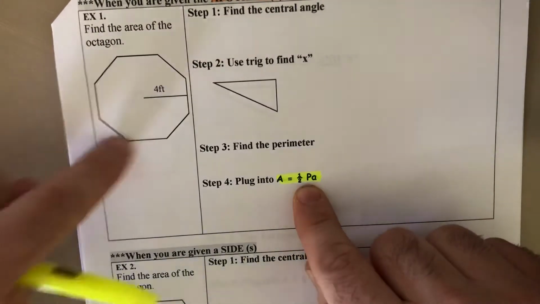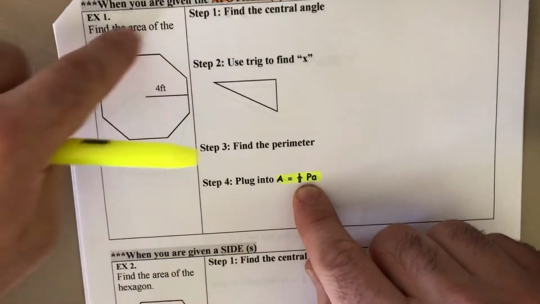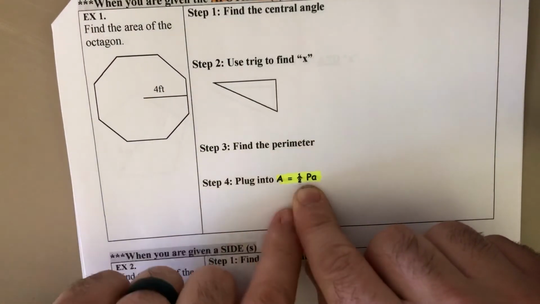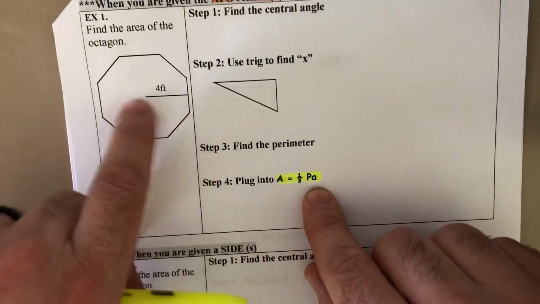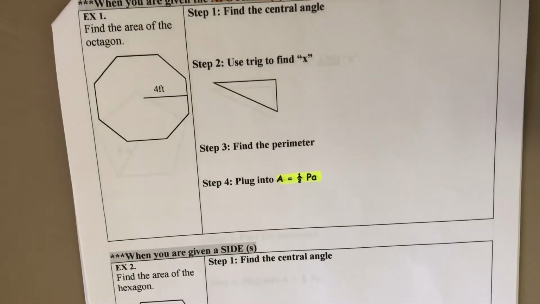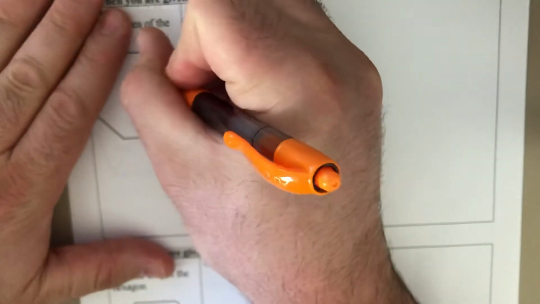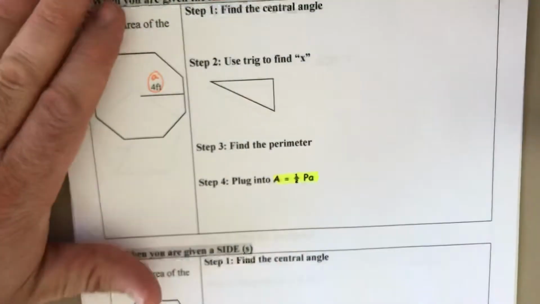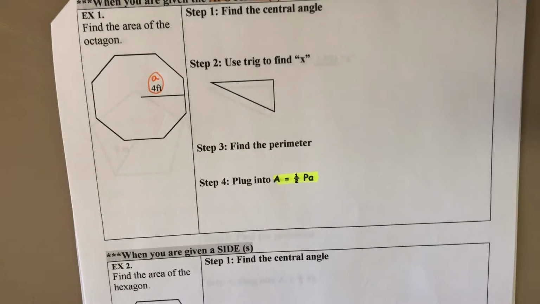Notice, I don't know P. I don't know the side lengths, so I can't find P right now. Now, A is easy because it was given. A is the apothem, right? Don't forget that. So this little 4 feet up here, that is our apothem. So we're starting with that. We got to find a way to get the perimeter. All right, and here's what we do.